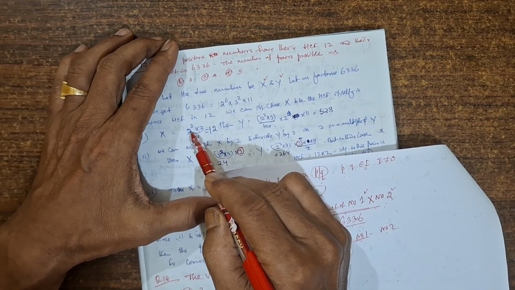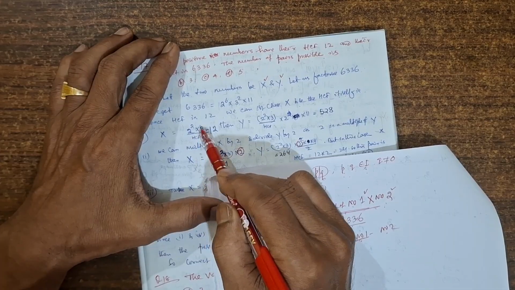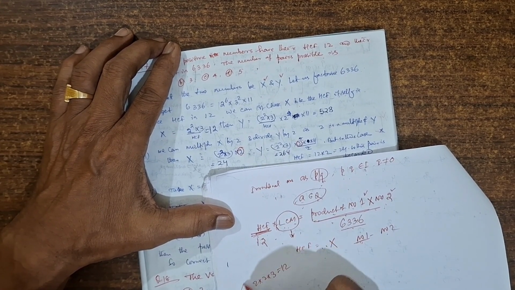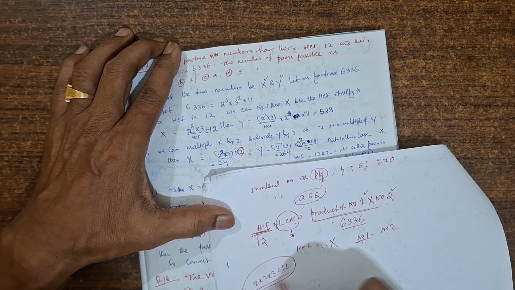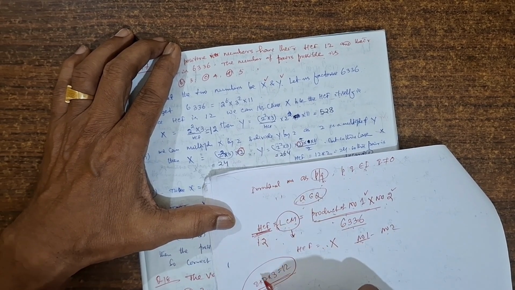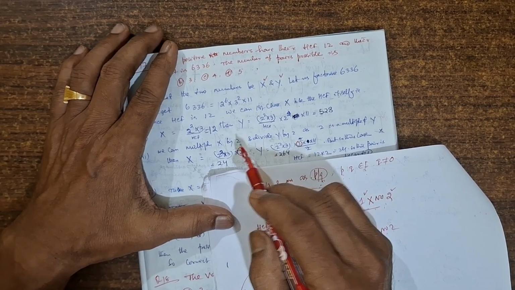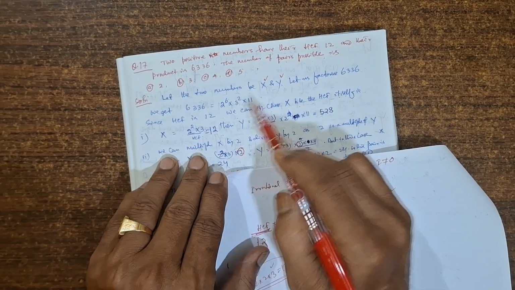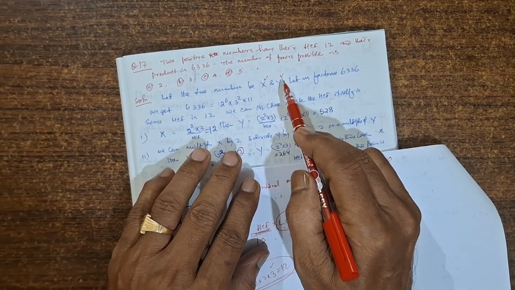The prime factors are 2 square into 3. This is the only one. That is 2 into 2 into 3 is equal to 12. We can express 12 only in this way. These are the prime factors. Similarly, y has this, because 12 is a factor of x and 12 is a factor of y.